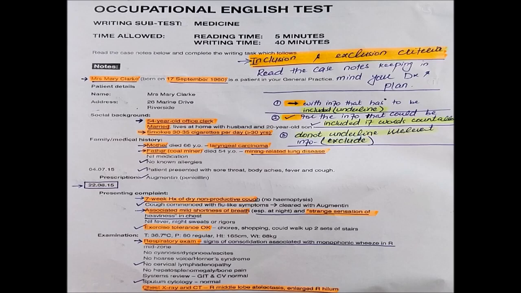So we will definitely write the respiratory examination, and we are going to underline this information, and we are using an arrow mark. Respiratory examination: signs of consolidation associated with monophonic wheeze in the right mid zone. So this information will be included in the letter. No cyanosis or dyspnea, ascites, no hoarseness of the voice, Horner syndrome, no cervical lymphadenopathy. So guys, we are going to write a letter on diagnosis of bronchogenic carcinoma.